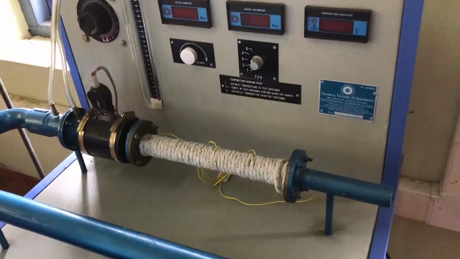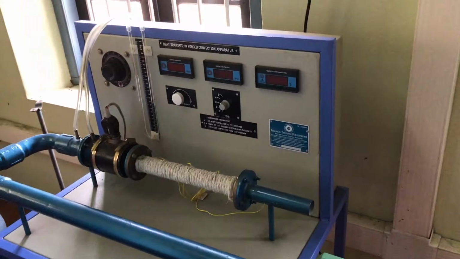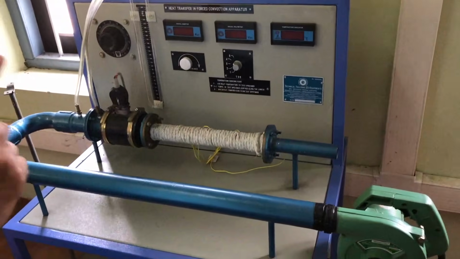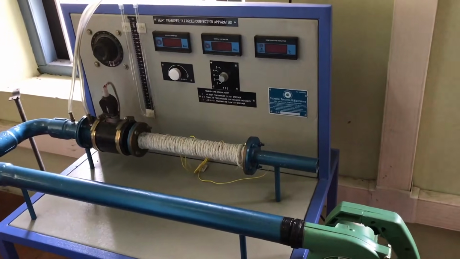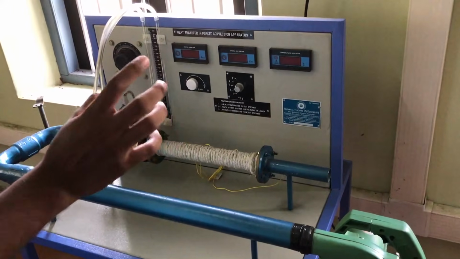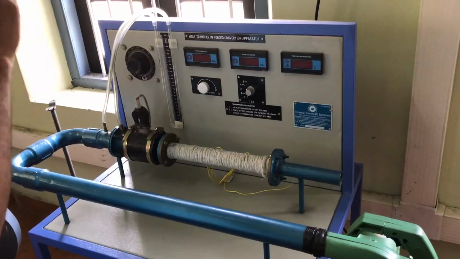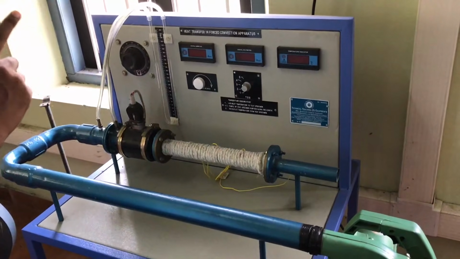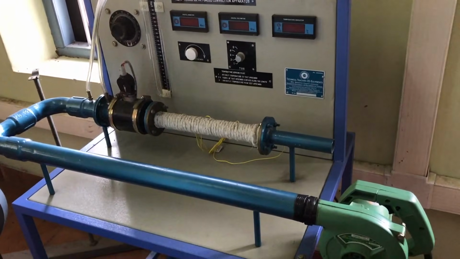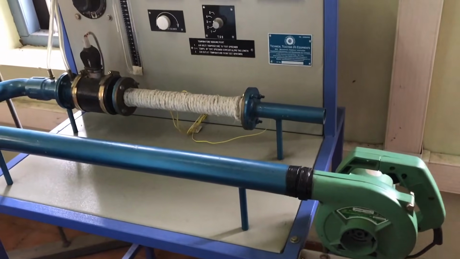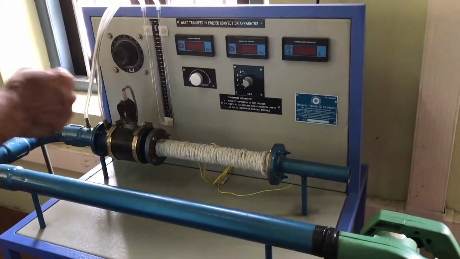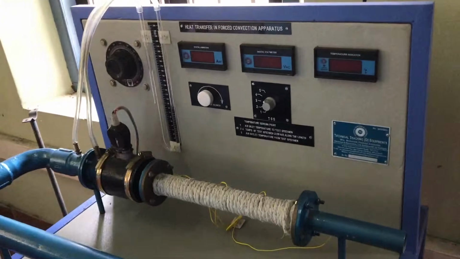Now, if we obtain T1 and T5, we can take the average of T1 and T5, such that we are able to get the average temperature of the air flowing through it. The average of T2, T3, T4 will give the average surface temperature. So we get the surface temperature and the temperature of the air. That's what we do here, and we will substitute it to get the heat transfer coefficient.